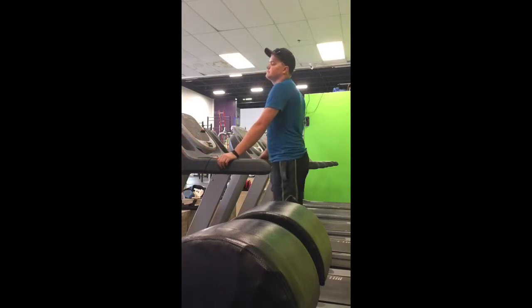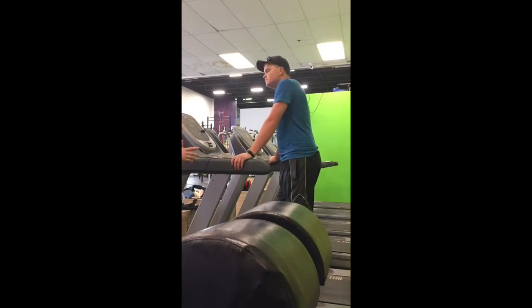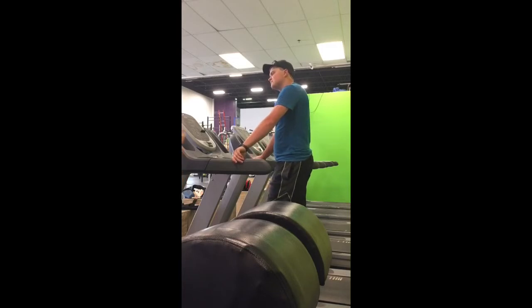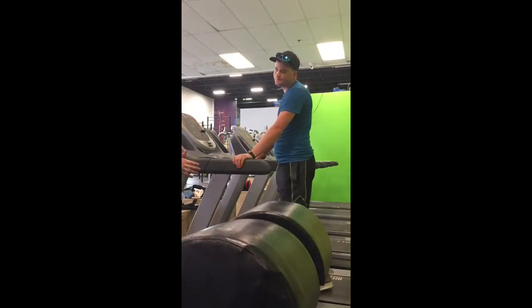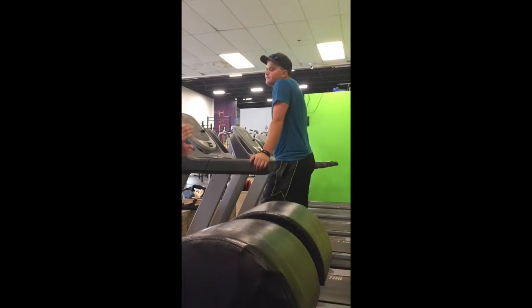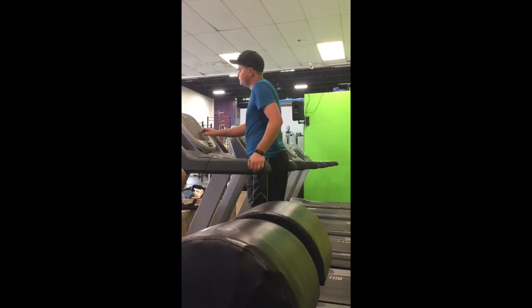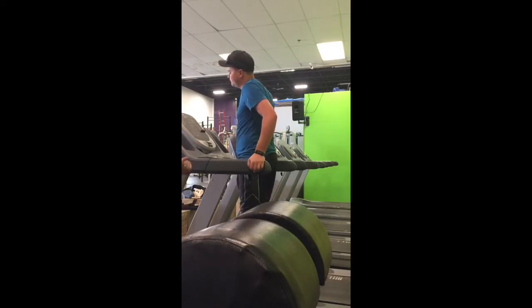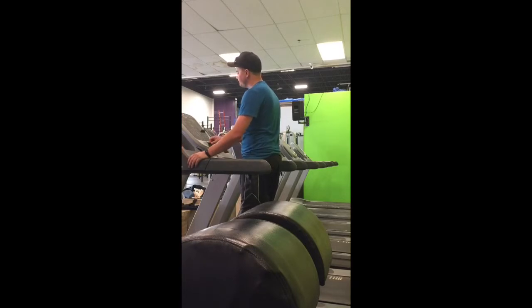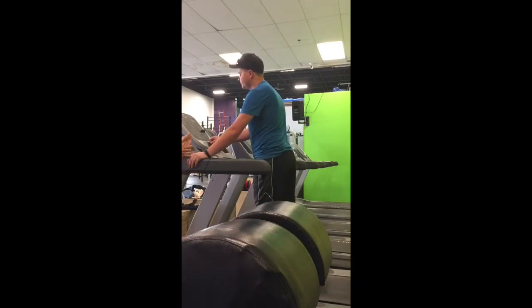So you are 22, so age predicted max heart rate is 220 minus 22 equals 198. 50% of 198 is 99, and 70% of 198 is 136, so we're going to try to keep your heart rate between 99 and 136. 4 minutes walking on the treadmill at 0% grade, you can start. If you're at steady state between the 3rd and 4th minute, we will be able to move on.